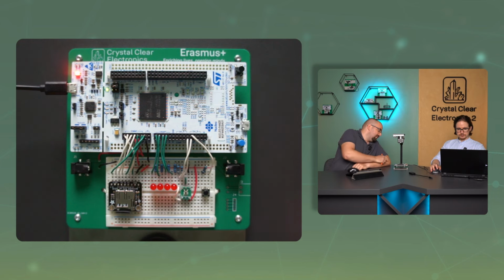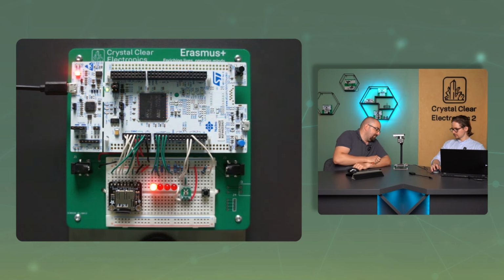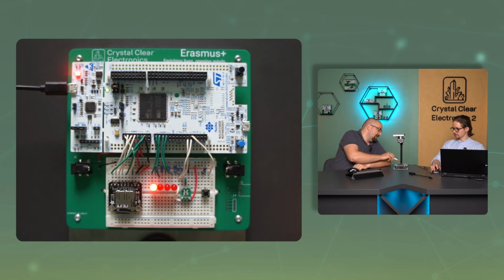Now just for fun, I'll put my finger on the light sensor, take it off, put it on again, and take it off again to see if there's any change in the data. And finally, I stop the measurement by pressing the button. LED 1 stops flashing, so we're back to the default state.